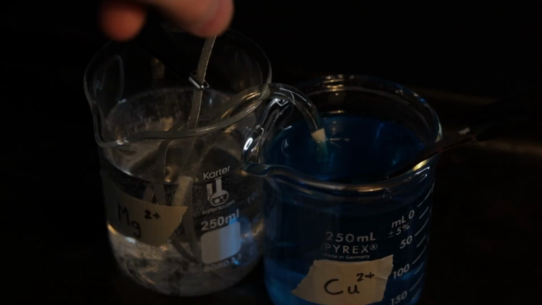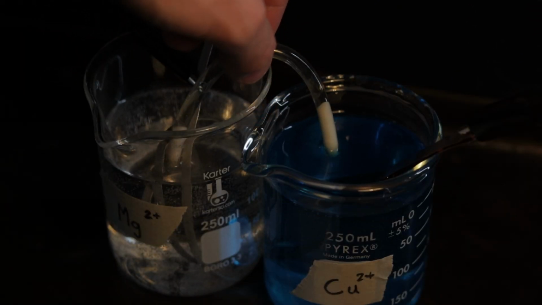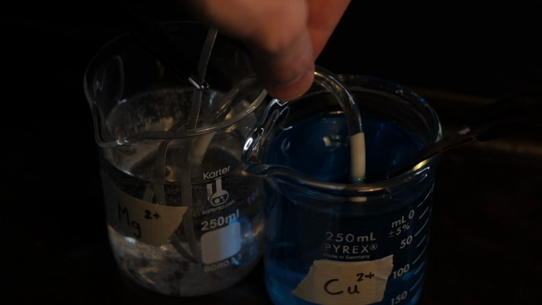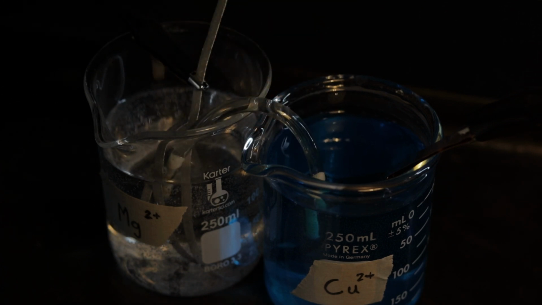In these two beakers, I have two different solutions. In the left beaker, I have a 0.5 molar solution of magnesium sulfate, and in the right beaker, a solution of 0.5 molar copper sulfate. When I place a salt bridge filled with a 0.5 molar solution of sodium nitrate between the two beakers, the circuit is completed and the LED between the anode and the cathode is powered.